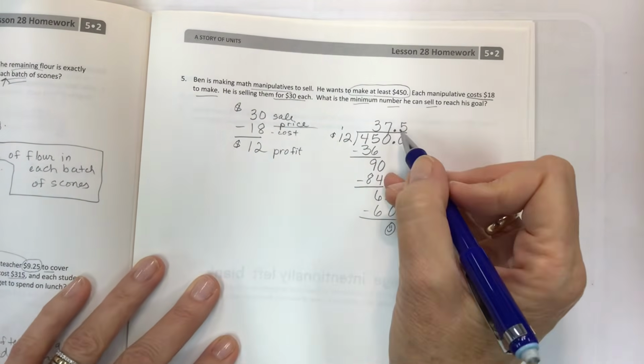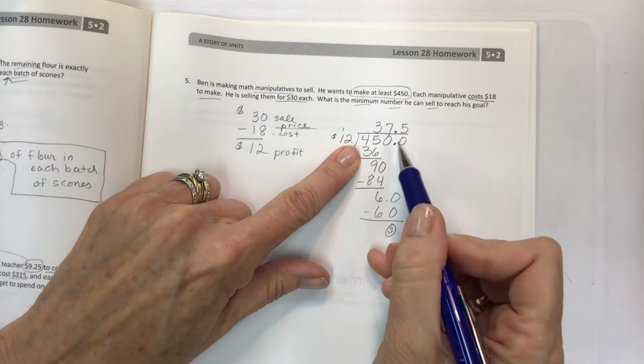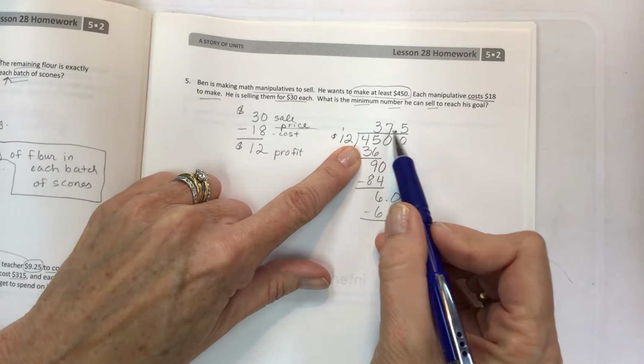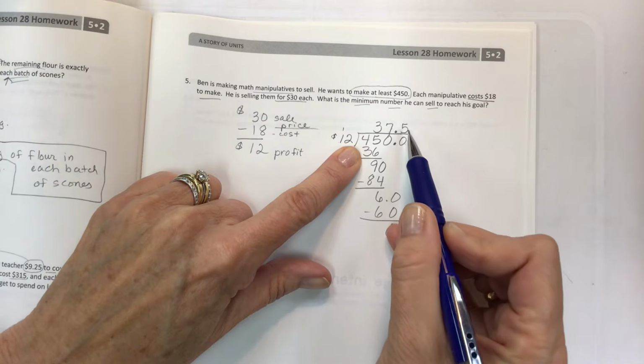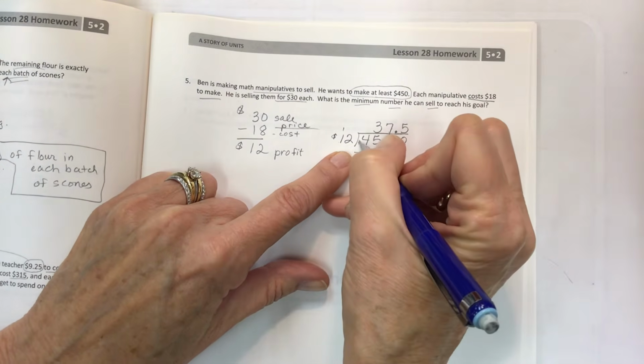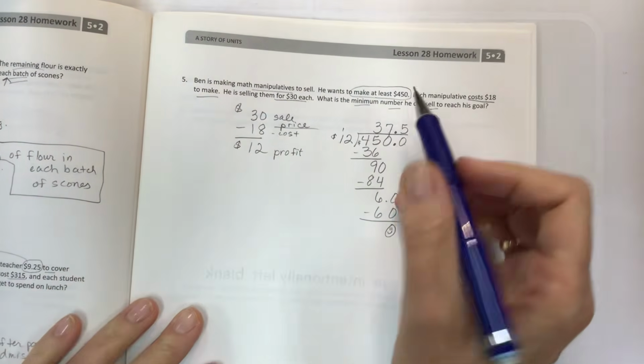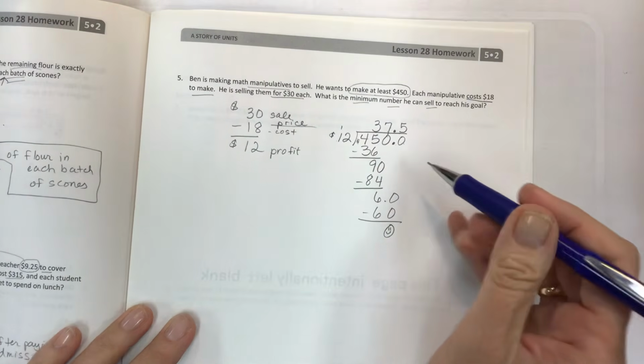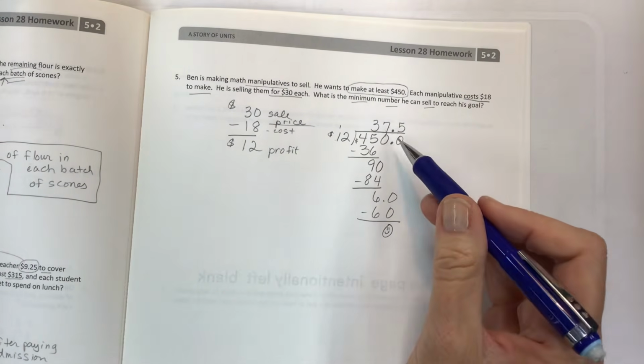Okay, so what does that mean? Well, it means that I have to make 37 and a half math manipulatives, because this is money and this is money. And we're trying to find out how many to make.